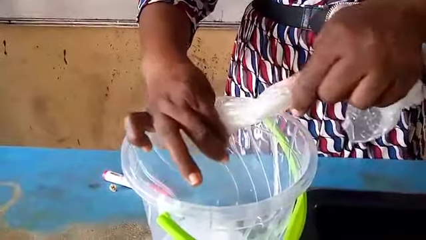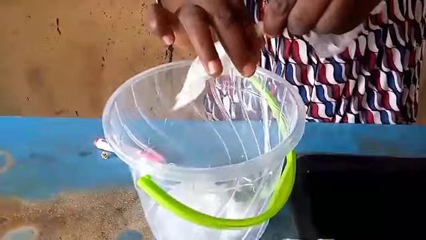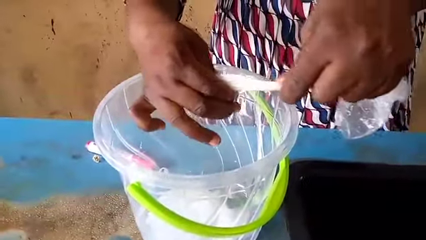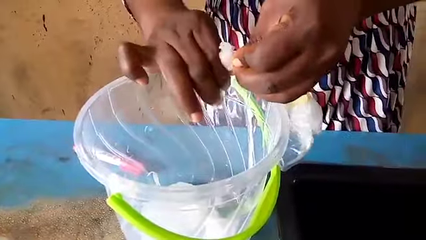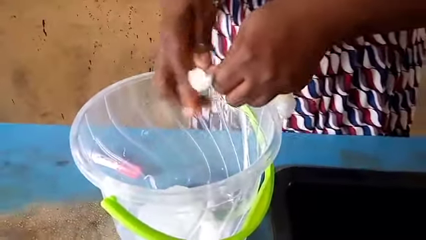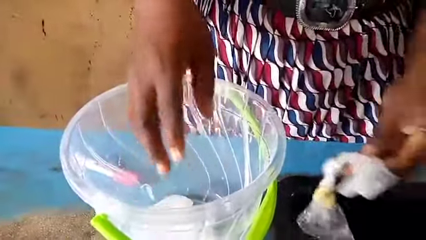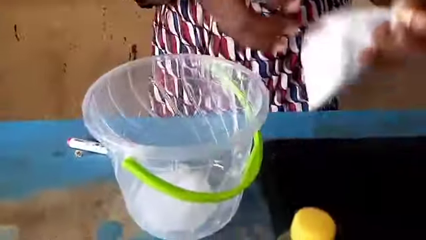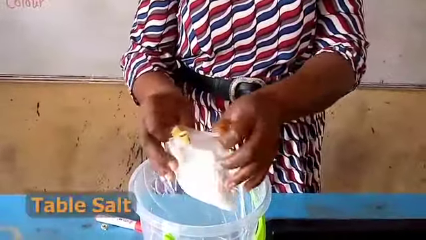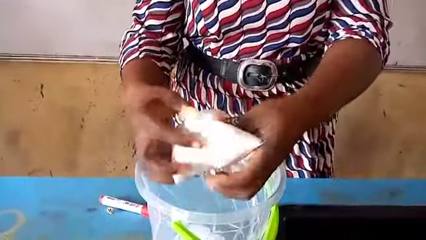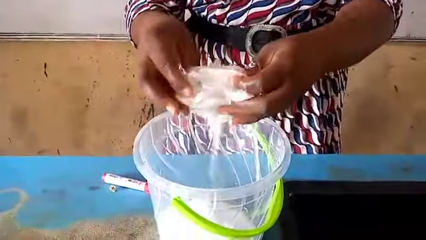Just follow it the way I'm doing it and you will get your desired results. You empty your Texacorn. Then this is the table salt. You pour it as well. 500 grams of the table salt.